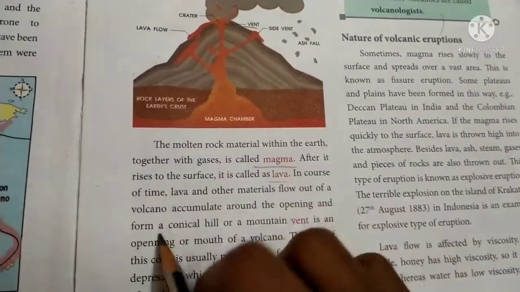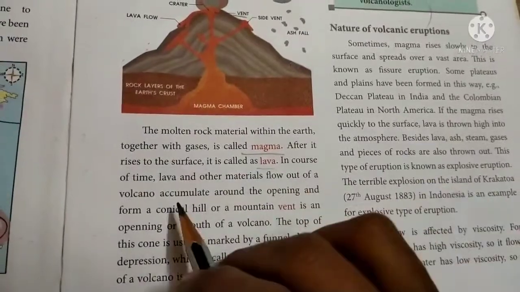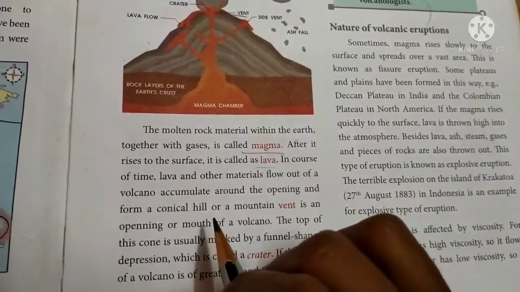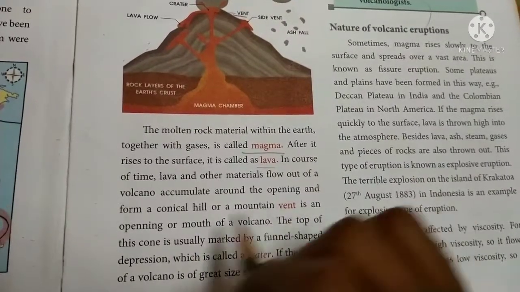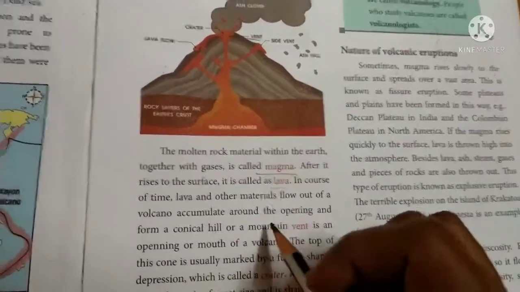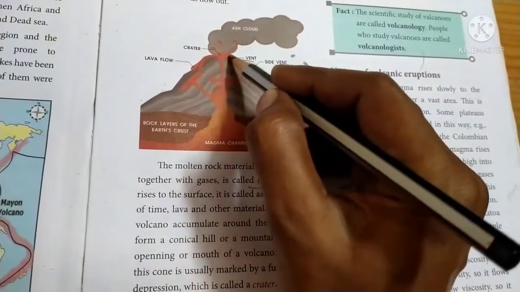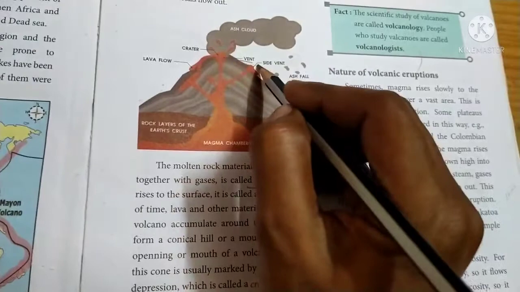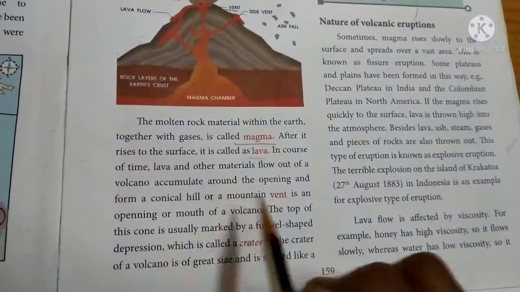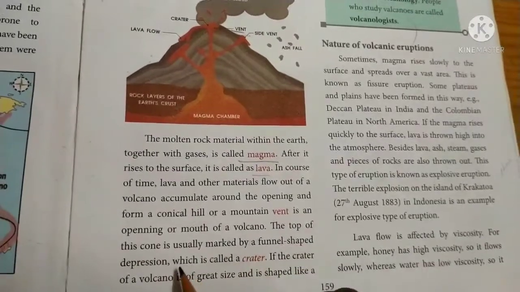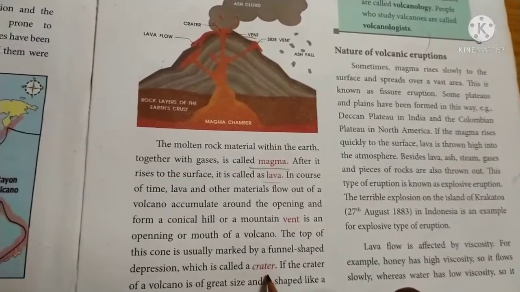In the course of time, lava and other materials flow out of the volcano, accumulate around the opening and form a conical hill or mountain. A vent is an opening or mouth of the volcano. So the lava comes out this way, okay, and the opening of the mouth is called a vent. The top of this cone is usually marked with a funnel-shaped depression, which is called the crater.